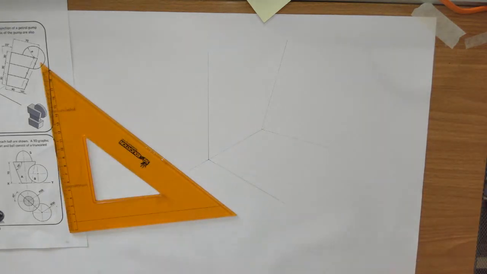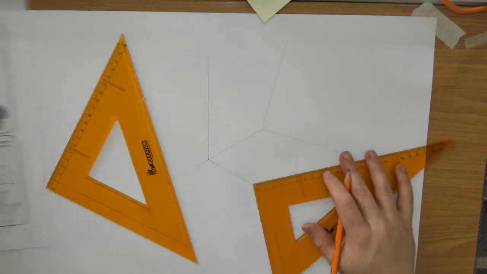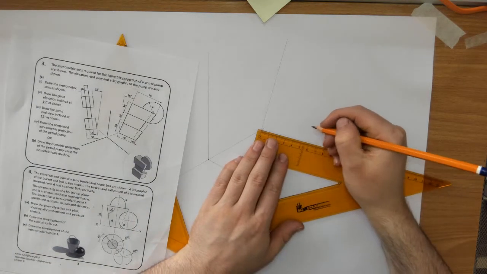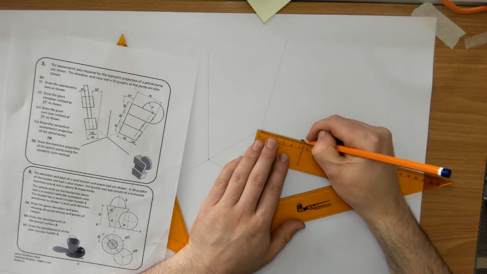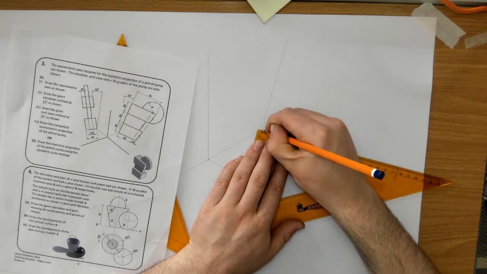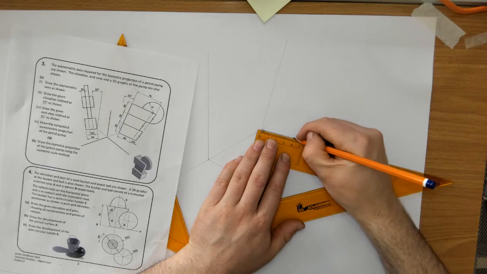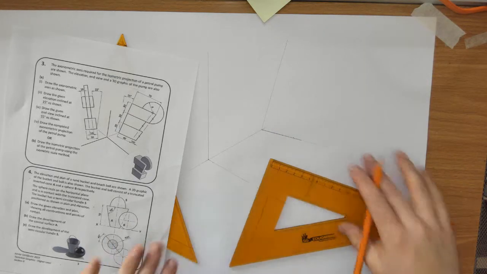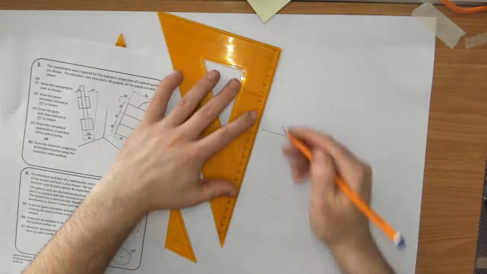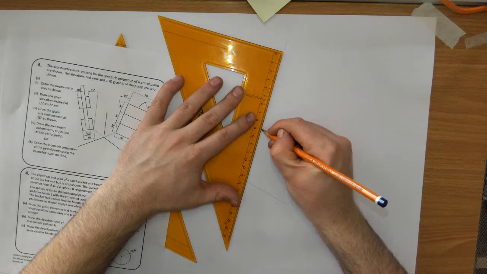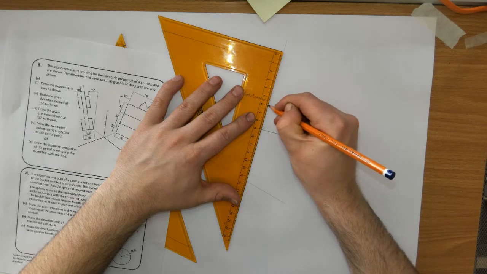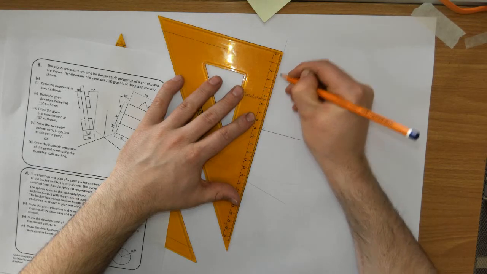So in here we're going to fit the dimensions. The dimension along the bottom is 50. And then our dimension going along the top here is 90. 30.